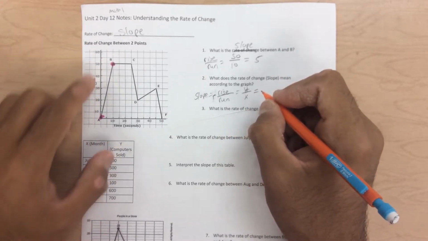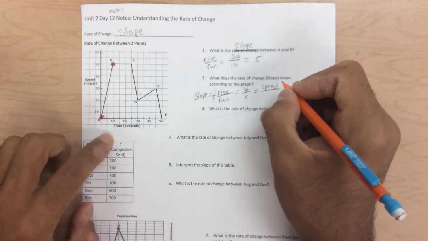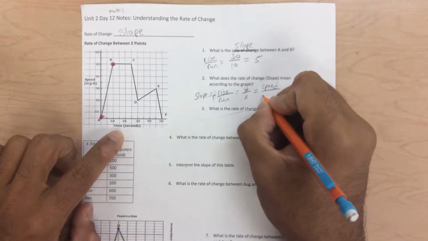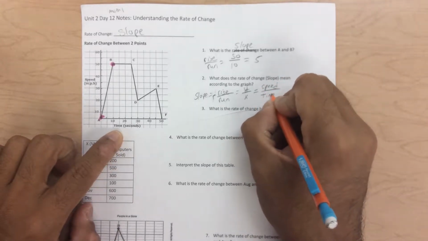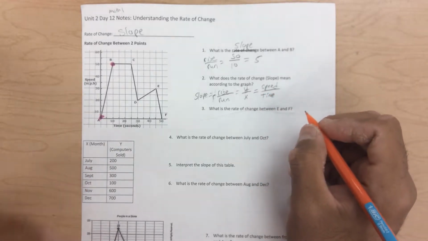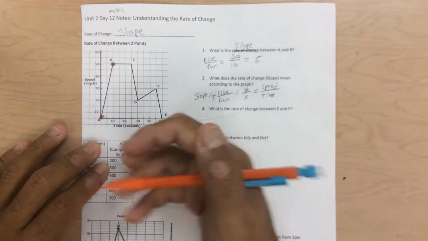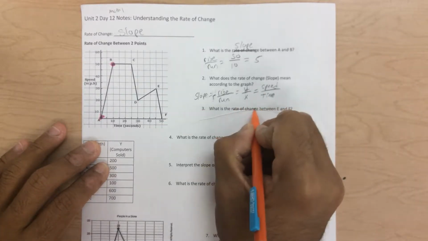So what does the y-axis represent? Speed. And the x-axis represents time in seconds. So basically, our slope is the speed over the time, so how fast something is going in a certain amount of time. Okay? So now, what is the rate of change between E and F?